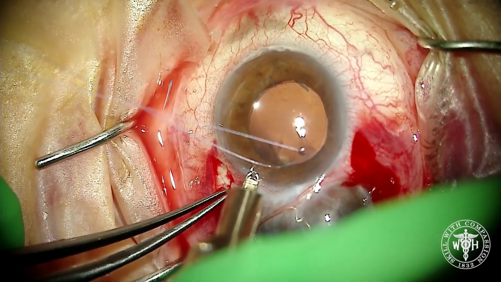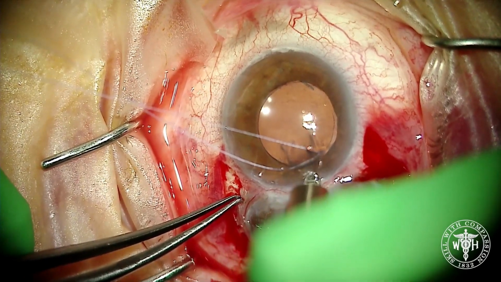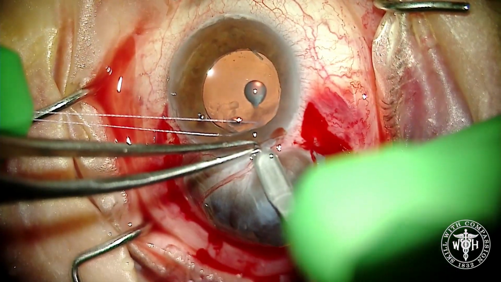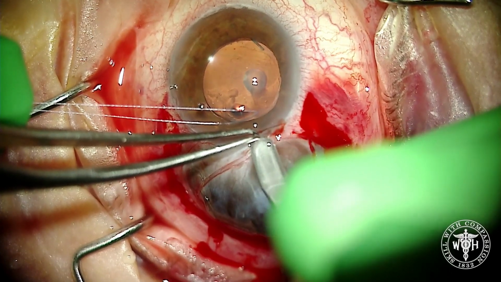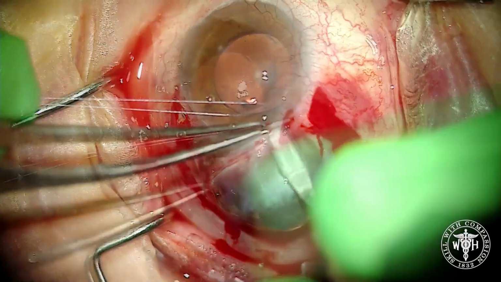So our plan here was to make a patch graft that is going to completely cover and compress that staphyloma. Not an easy task, and a lot of these surgeries you're kind of making up as you go.